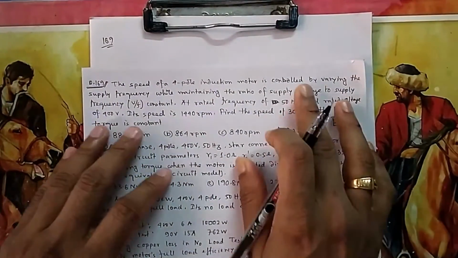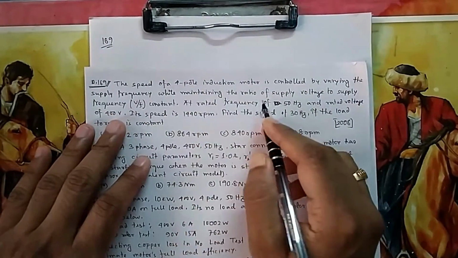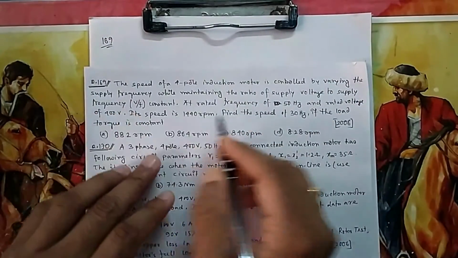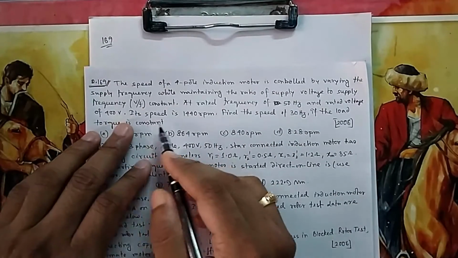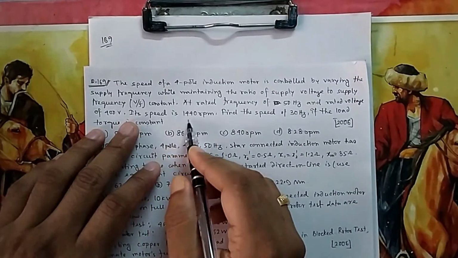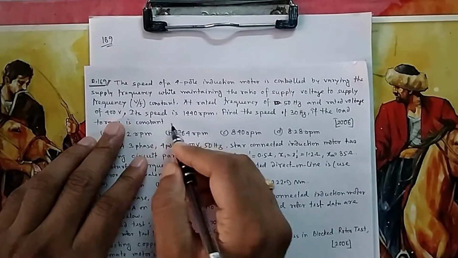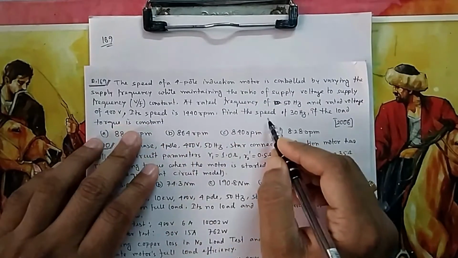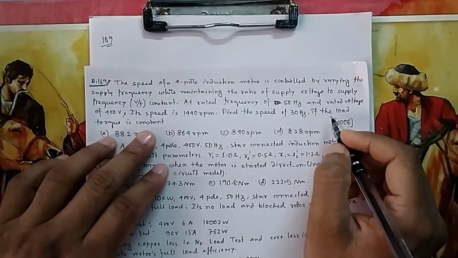Next, if you come to 169, the speed of a 4-pole induction motor is controlled by varying the supply voltage while maintaining the ratio of the supply voltage to frequency constant, at the rated frequency of 50 Hz and the rated voltage of 400 volt. If its speed is 1440 at this rated frequency and voltage, find the speed at 30 Hz, if the load torque remains constant.